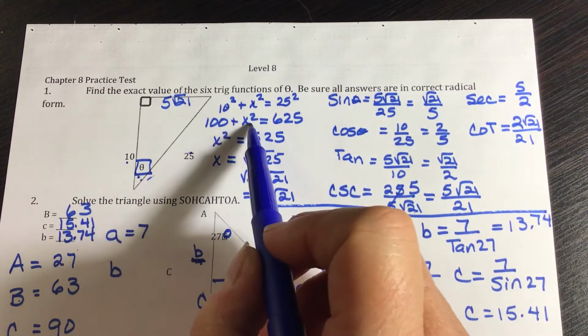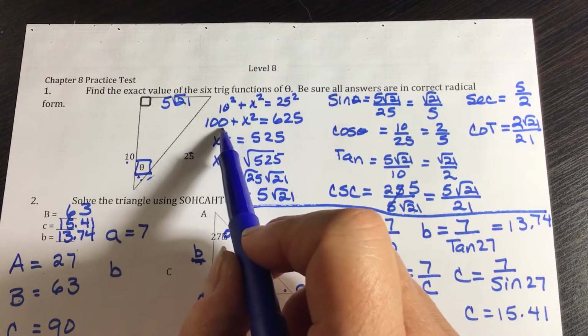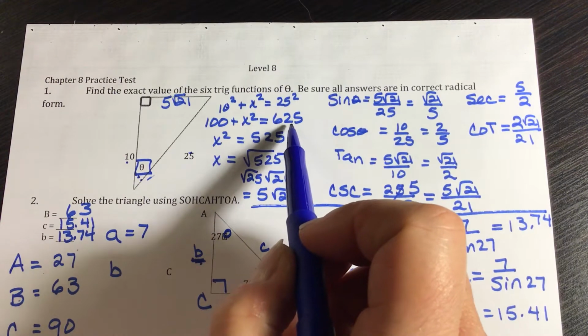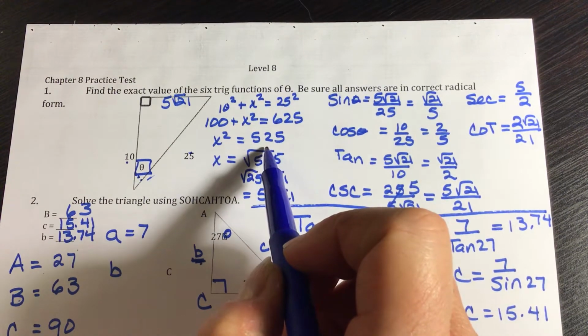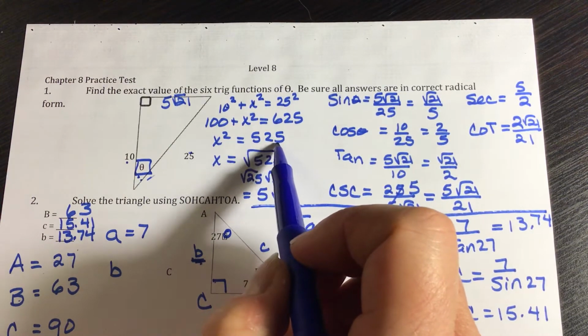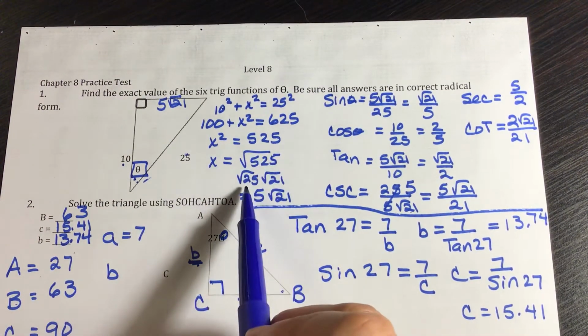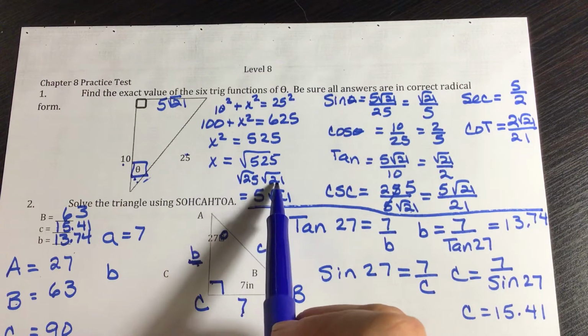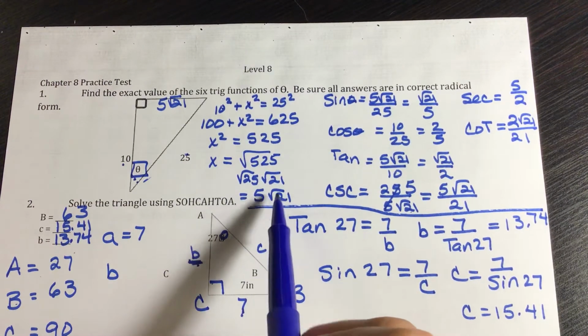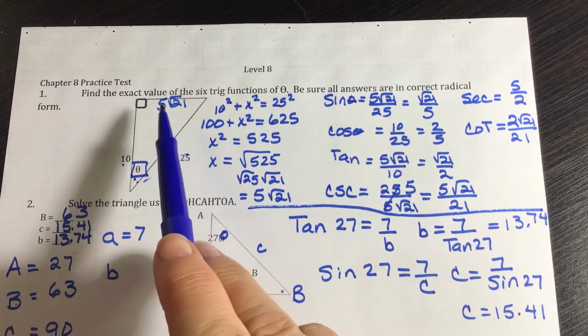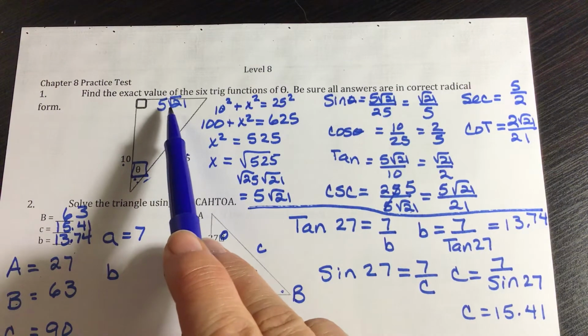As I solve for x squared, I'm going to subtract 100 from 625. X squared is 525. And if I take the square root of that, I get the square root of 25 times the square root of 21, or 5 square root of 21. So that's how I got this side.